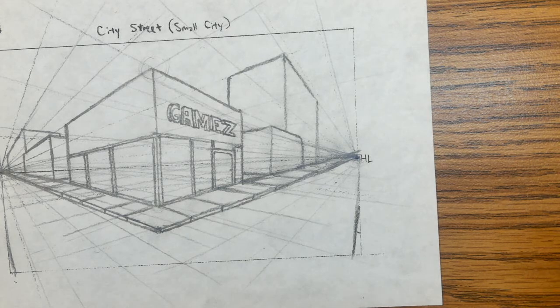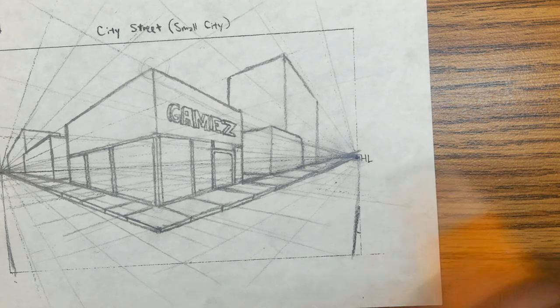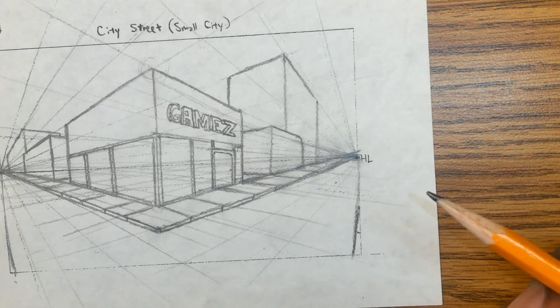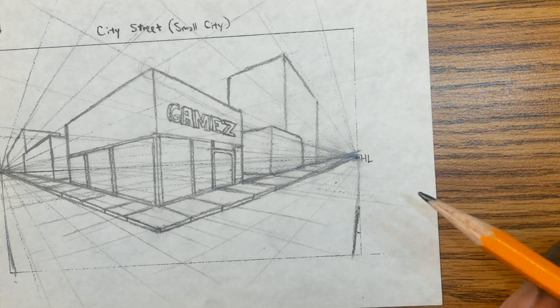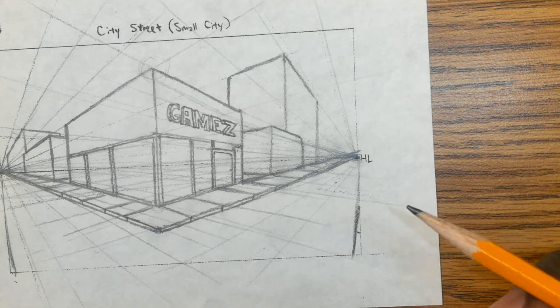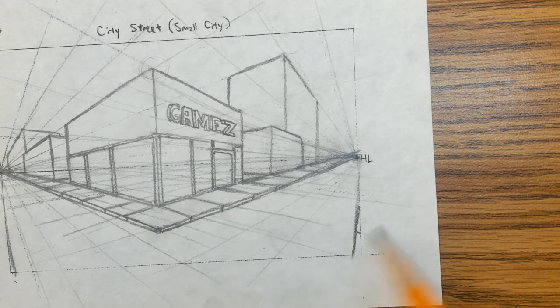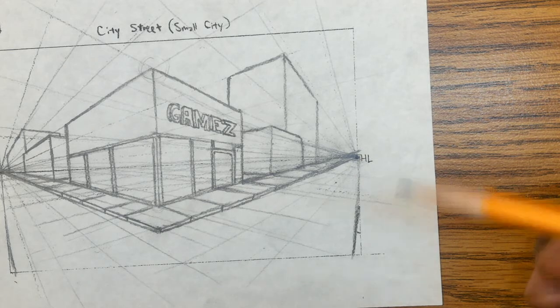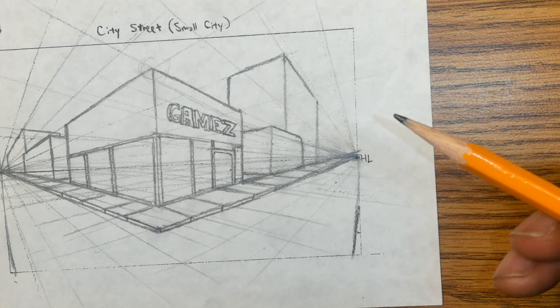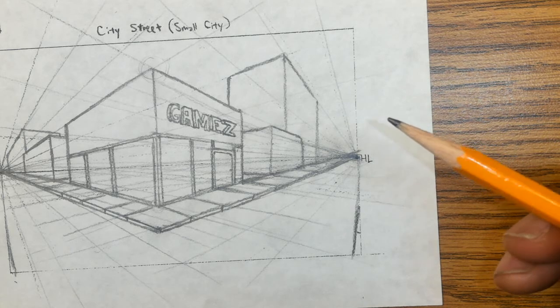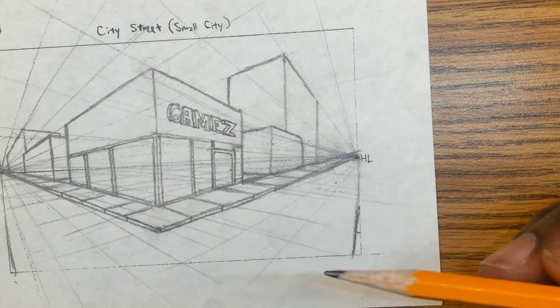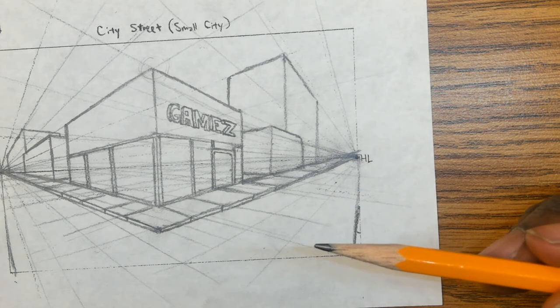Now, what are some other things that you might see on a street like this, besides just the store? Well, besides buildings, I mean, I'm just talking street level. What else can we add here? We have a road that's here. But what goes across that road? Crosswalk.